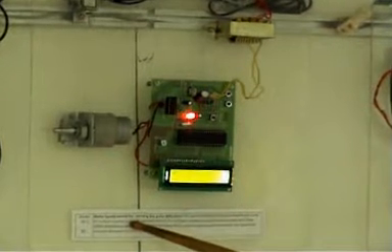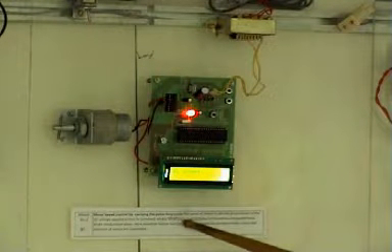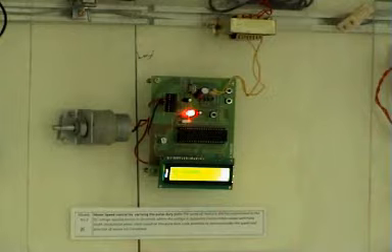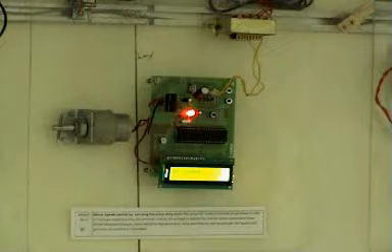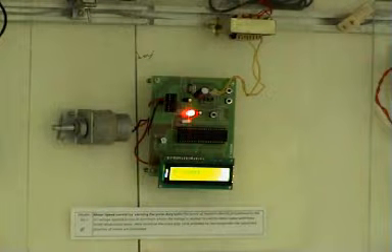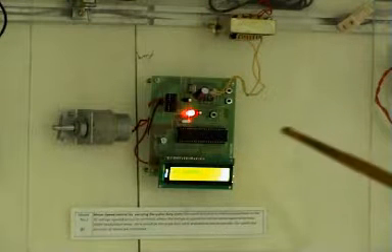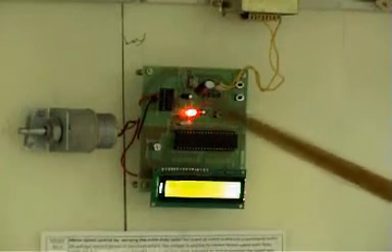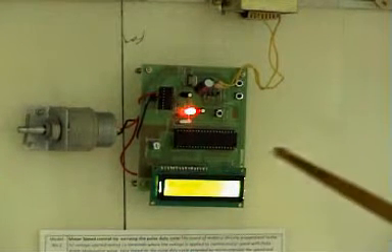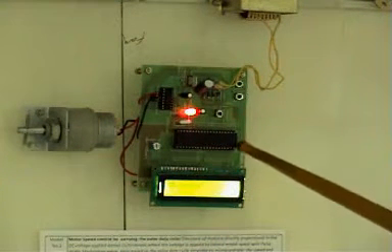Motor speed control by varying the pulse duty cycle. We know that in pulse width modulation, if the duty cycle is varied, the speed of the motor can also vary if it is a DC motor. Here we have the same technology: a microcontroller, a motor driver IC, and the standard connections.